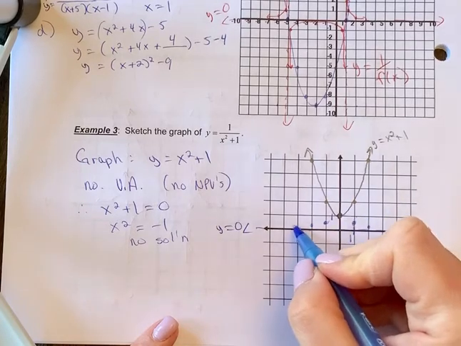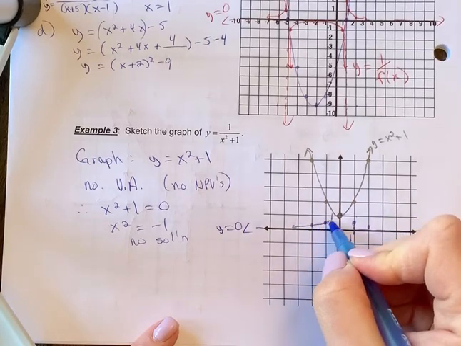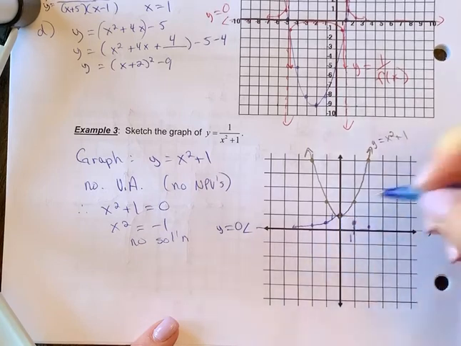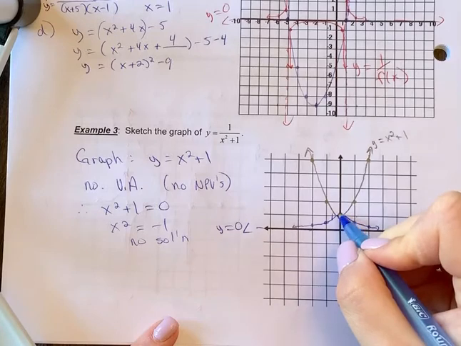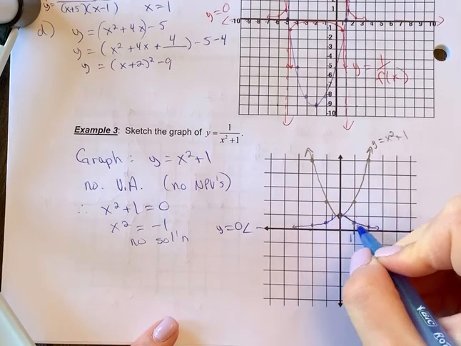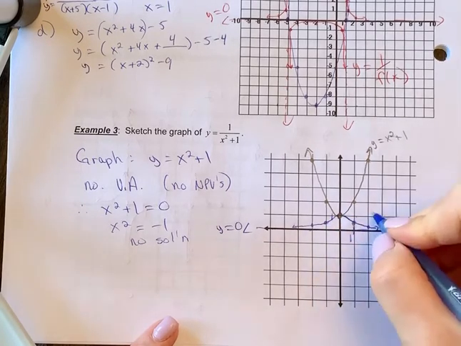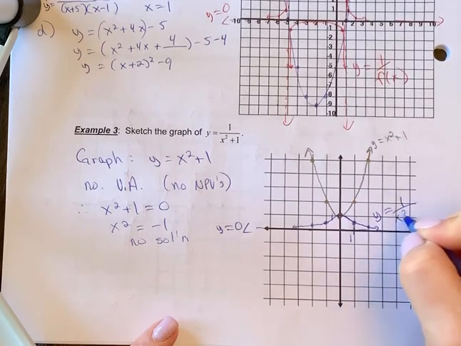So this is actually going to continue along. And this is a curve, so it's just a bump along there. So it's not a sharp V point, it's still a smooth curve. So that is your graph of y equals 1 over x squared plus 1.